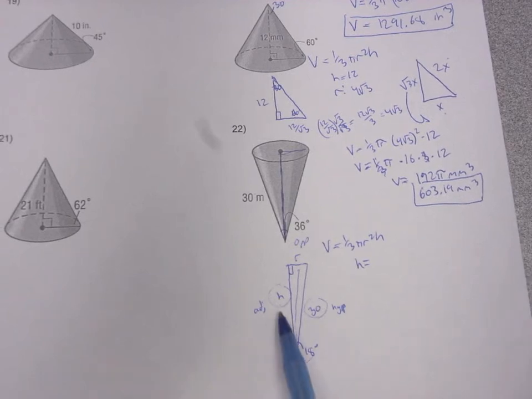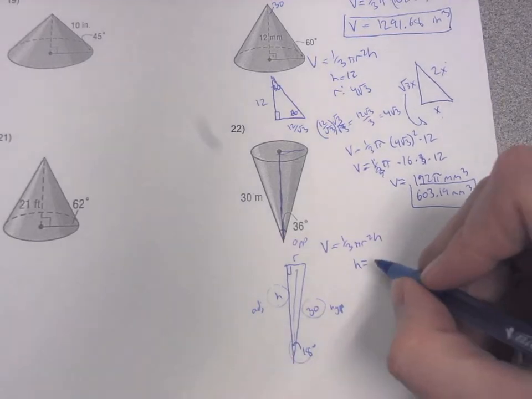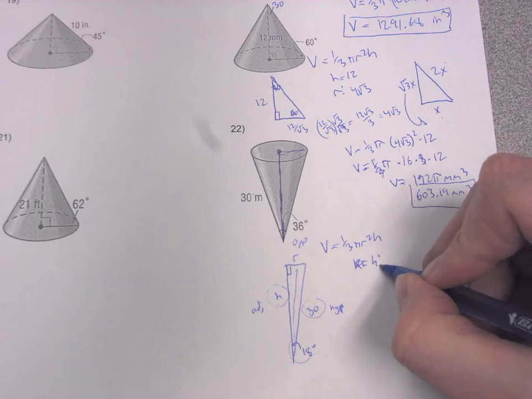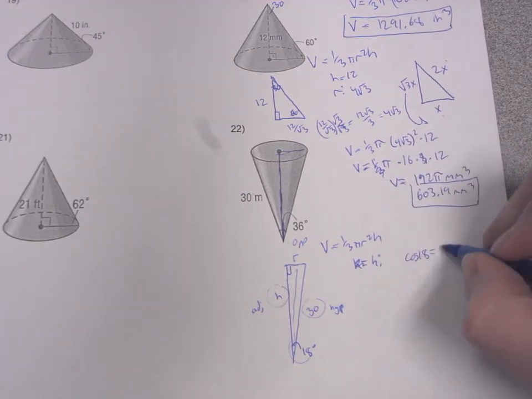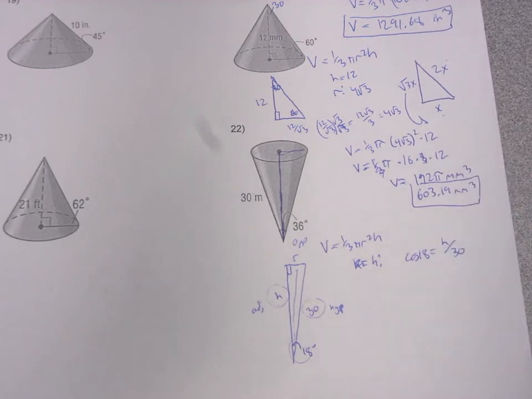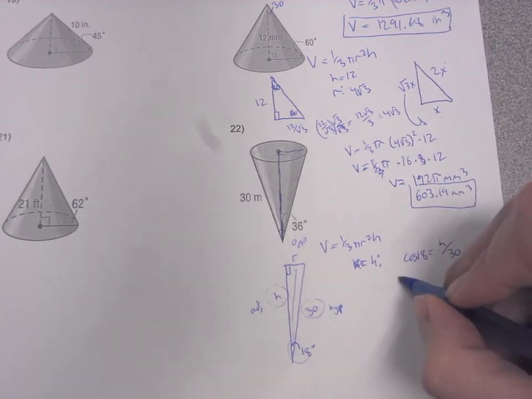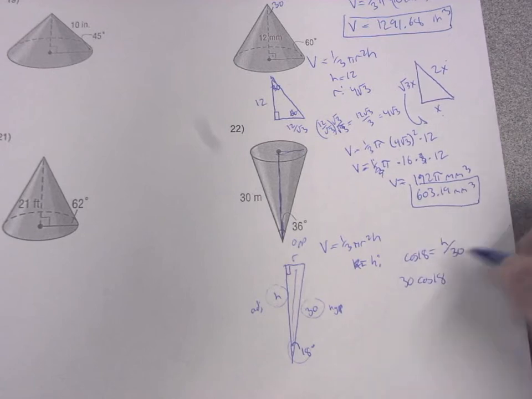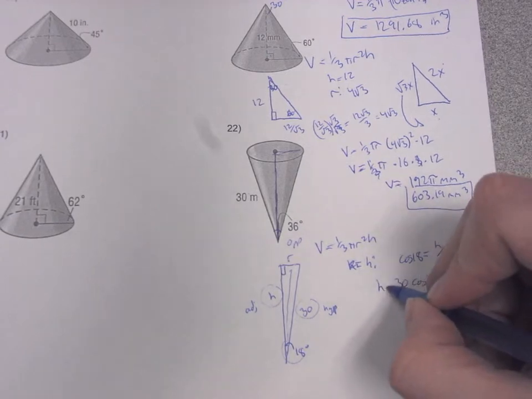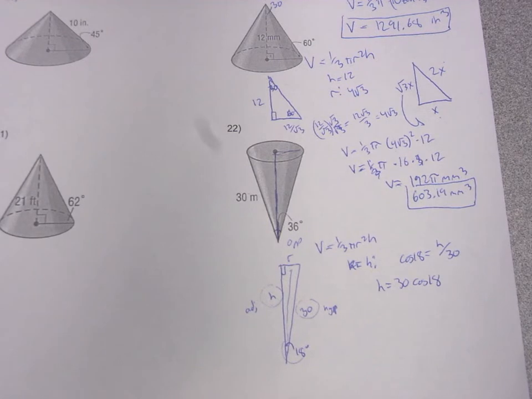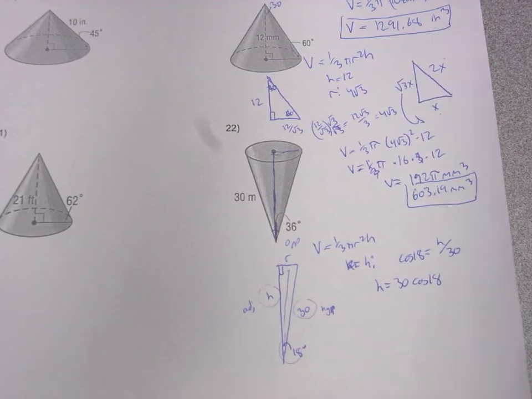So when I'm looking at these two guys, if I want to find the height, I got adjacent over hypotenuse, which is cosine. So this is for height. So what I know is that the cosine of 18 equals the adjacent side, H, over the hypotenuse, which is 30. So height is 30 cosine 18. Okay? Now again, that's going to be irrational, and you probably want to simplify it, or punch that into your calculator at the very end.